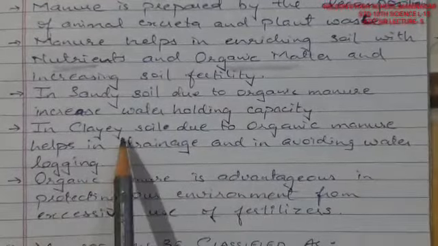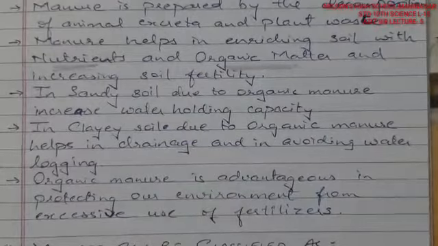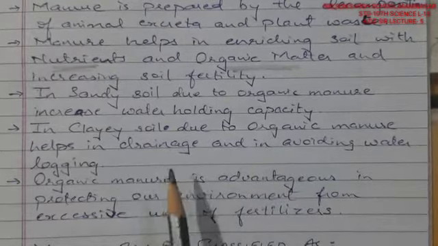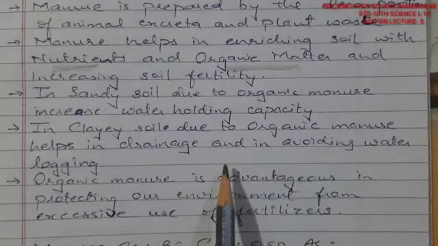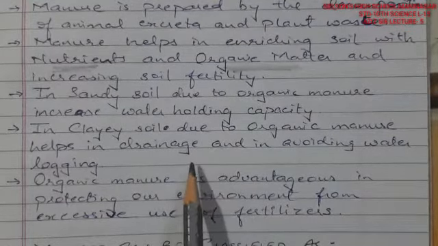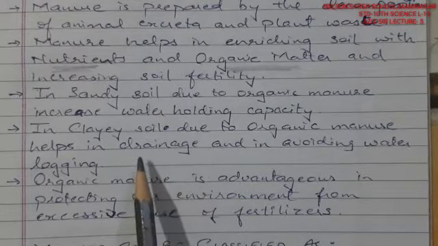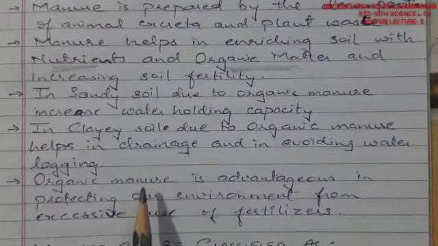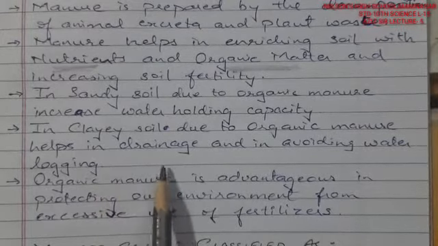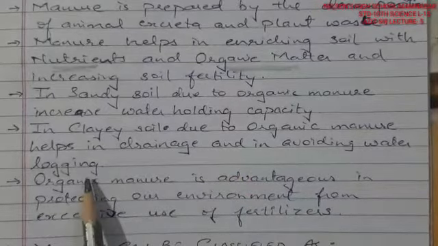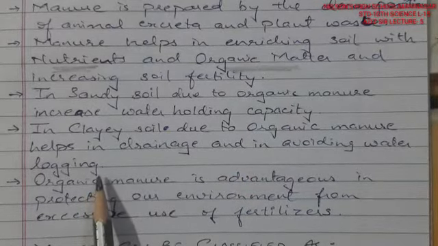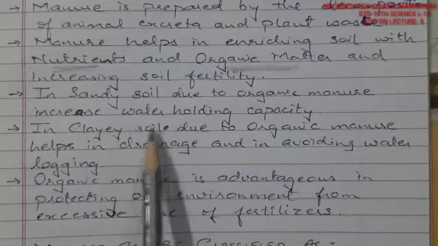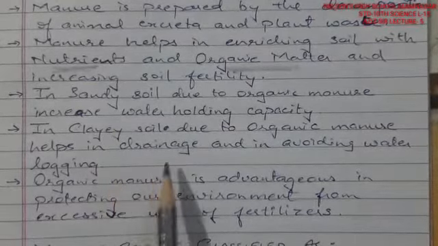In the opposite form, clay soil has a very high water holding capacity, but rather I would say it does not allow any water to pass away. So by putting in organic matter, it helps in draining, because excess water holding is not helpful. It does not allow the plants to grow well. We require a certain amount of water only to grow. We can't have an ample amount of water, otherwise it is not going to be fruitful. So it helps in drainage and avoids water logging. In sandy soil it increases the water holding capacity, while in clay soil it allows drainage.